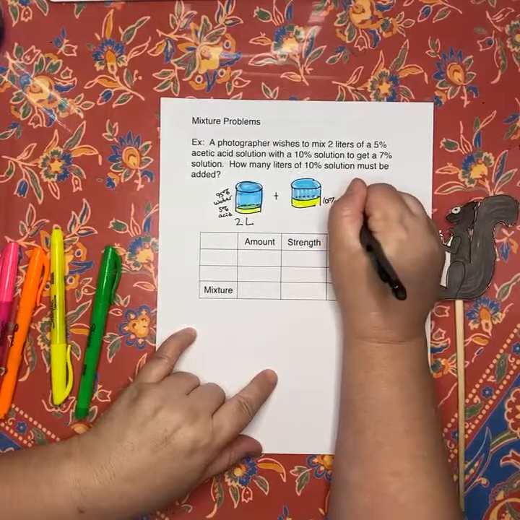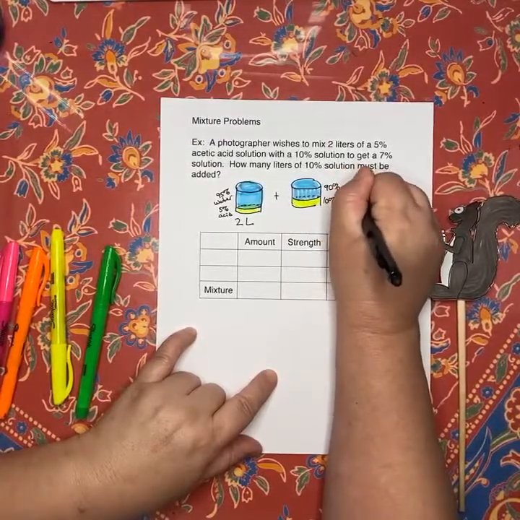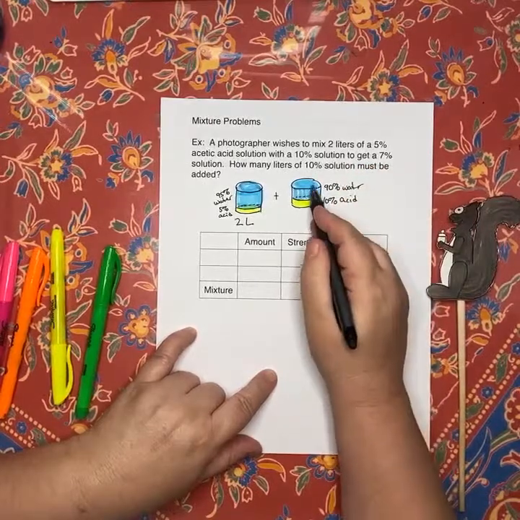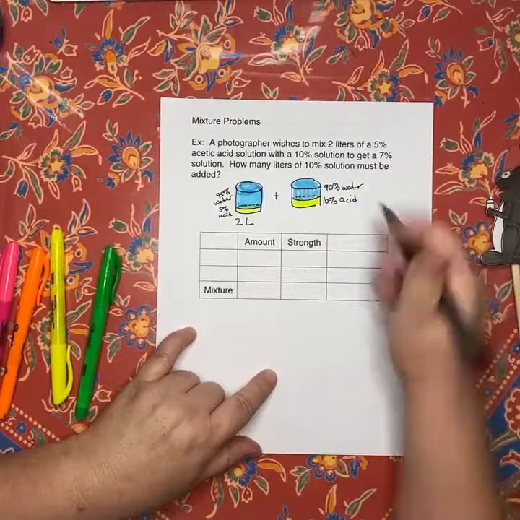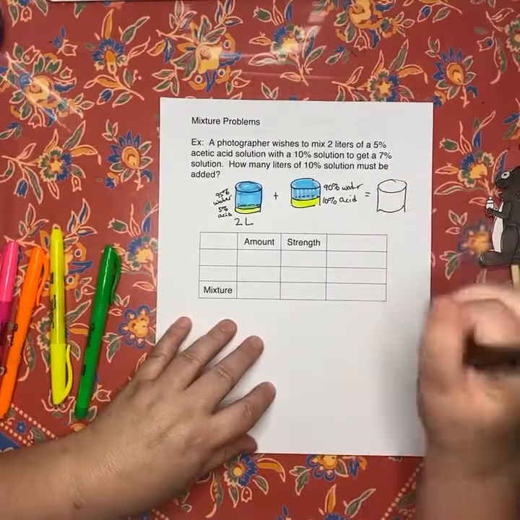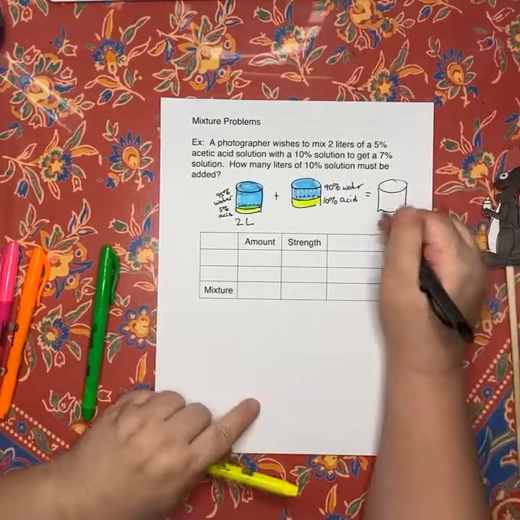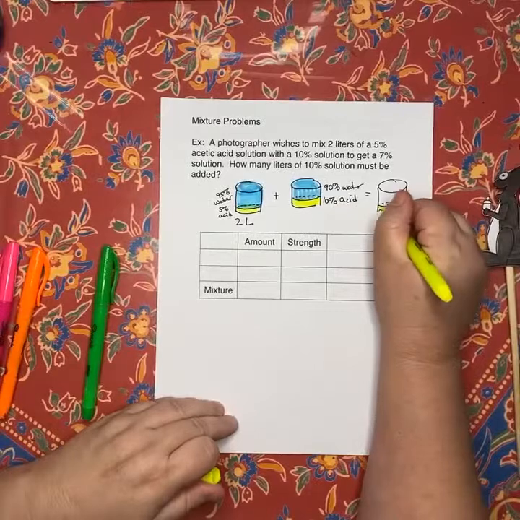So it's 10% acid and 90% water. So there's less water here, more water here. We're going to add these two together, and we want to get something that sits kind of in between at 7%.